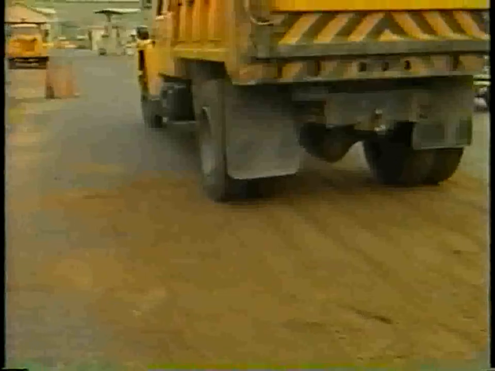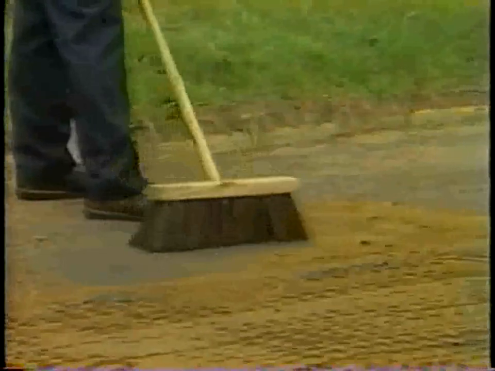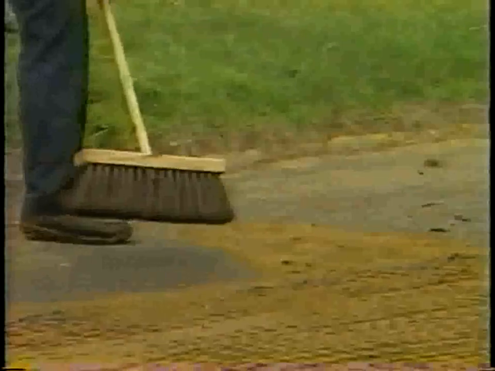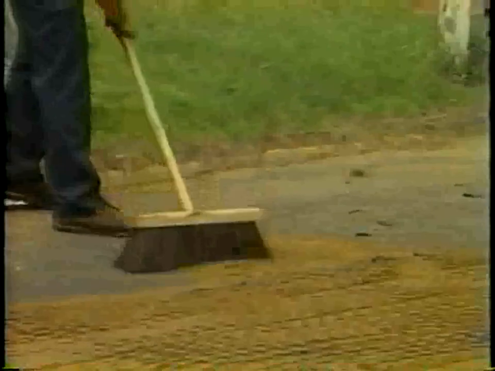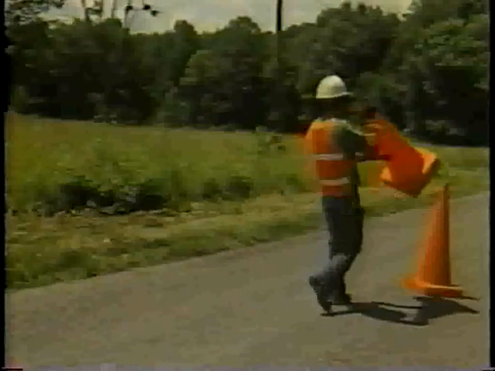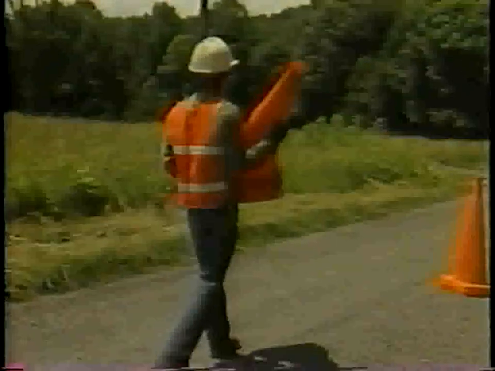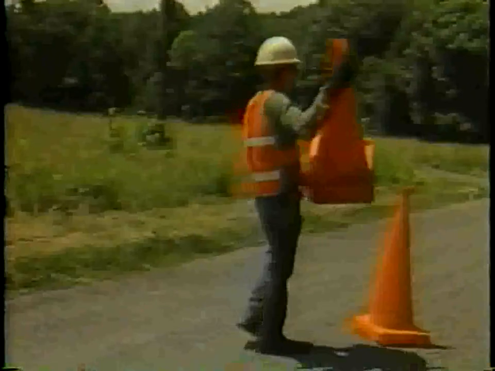Roll the aggregate. This will make the aggregate particles stay in place. Step 7. Clean the work site. Sweep and properly dispose of any loose aggregate. Step 8. Remove the traffic control devices. Pick them up in the reverse order of their placement.